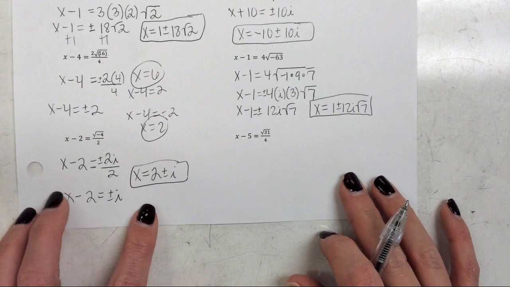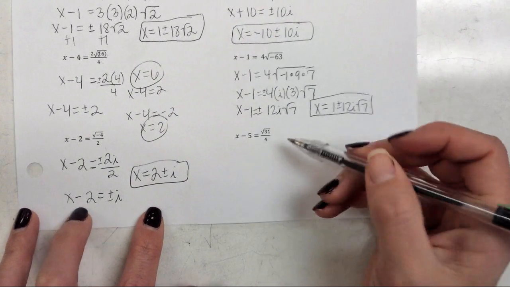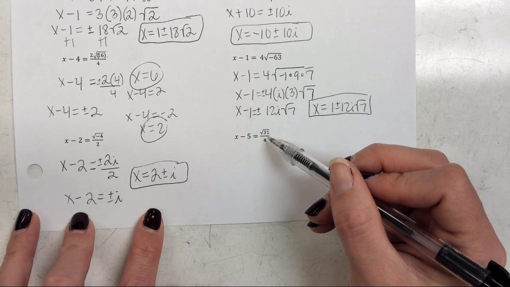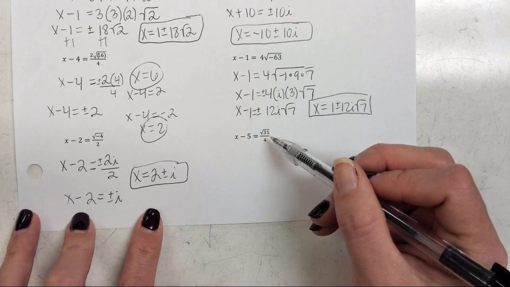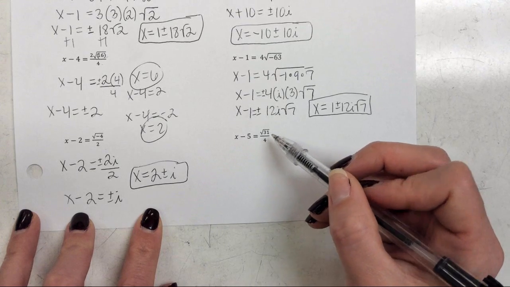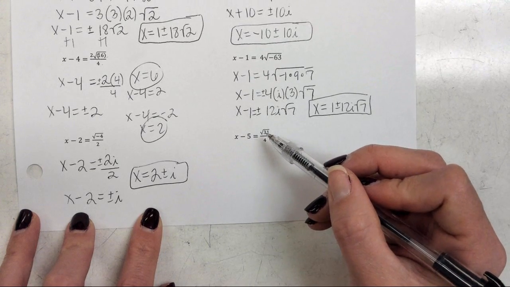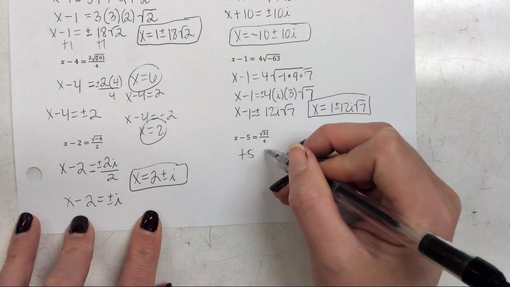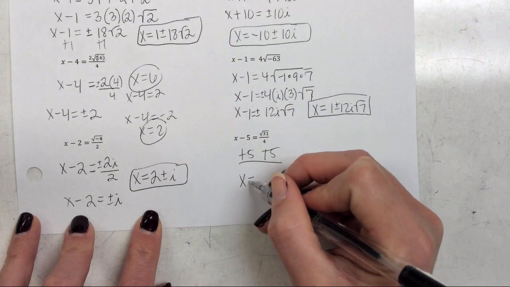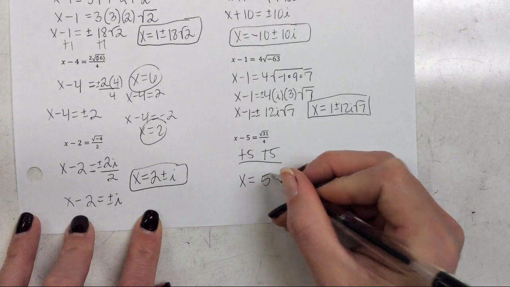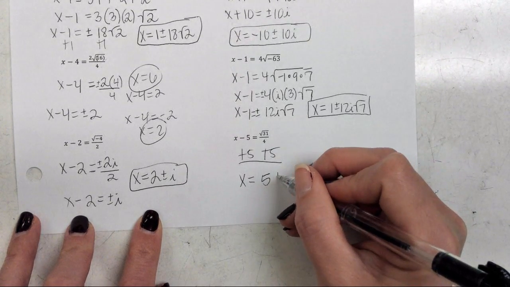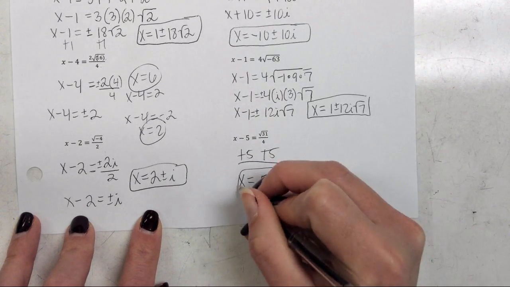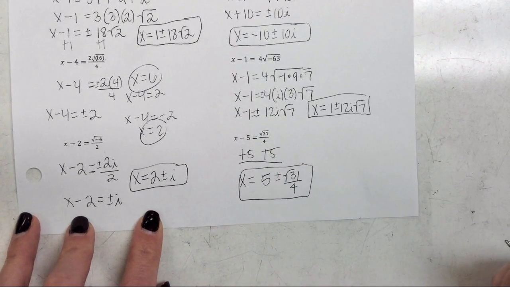Alright, last one. So on this one, we're going to look at this side and see what we can simplify, but there's no perfect squares that go into 31, and there's not a negative we need to take care of, so we really can't simplify the square root of 31. So all we'll need to do on this one is just add 5 to both sides and make sure we put a plus or minus out front. So this will be 5 plus or minus square root of 31 over 4. And that's it.